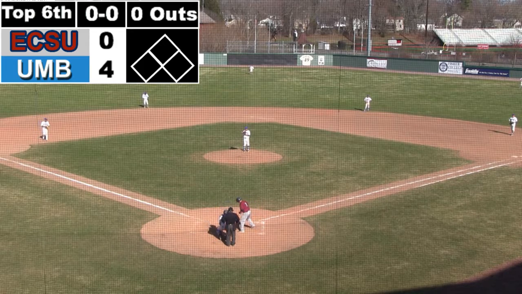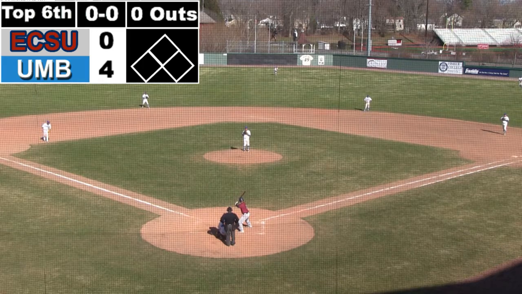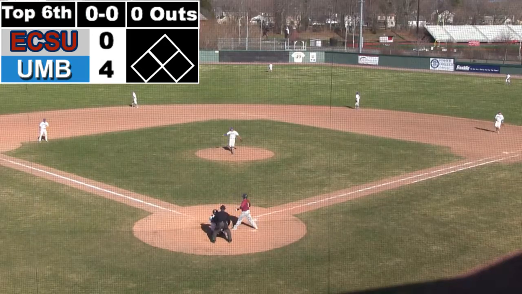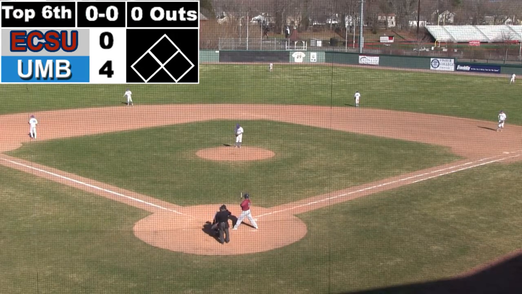Top of the 6th inning here in Brockton, Massachusetts, as we debate Dan Mantoni's leadership skills. Come on, Seth. He's a leader. Just look at his pants. His pitching skills, well, there's not many questions about that.